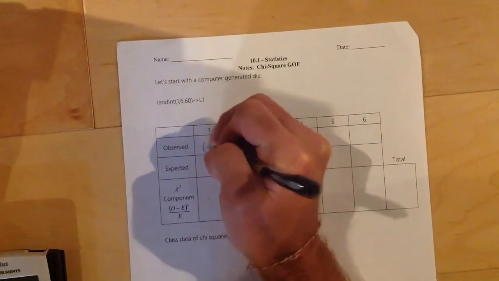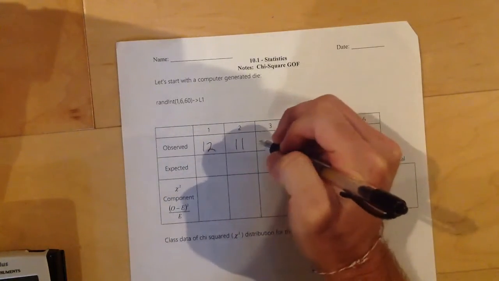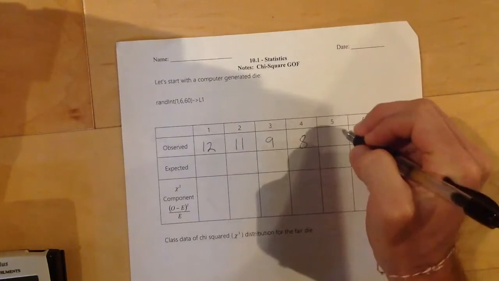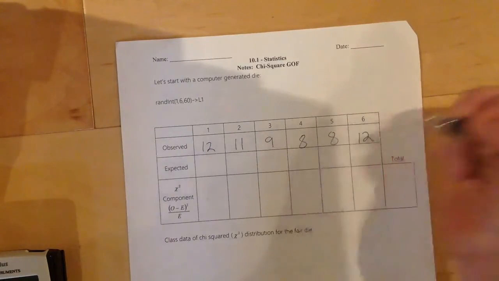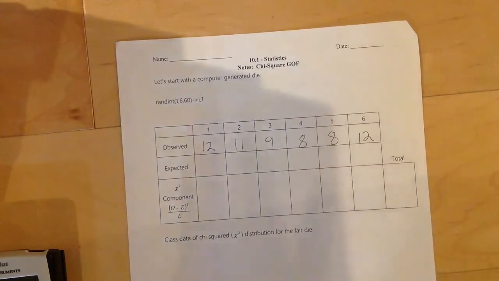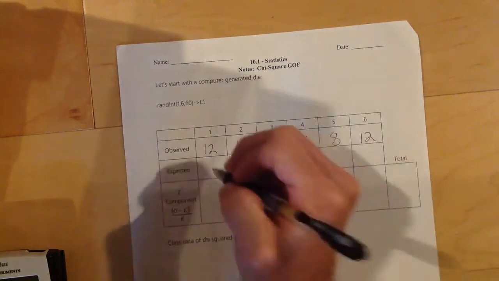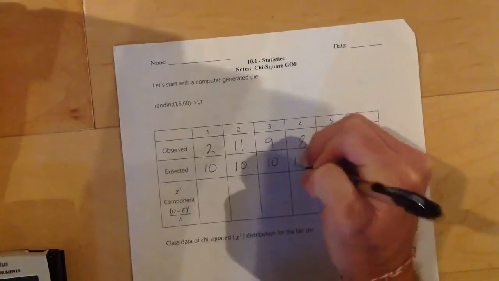Let's pretend we ended up with 12 ones, 11 twos, 9 threes, 8 fours, 8 fives, and 12 sixes. I'm just making up those numbers, but we could have done it on the calculator and gotten numbers, same thing. Expected, since all are equally likely, we would have just expected to get this.